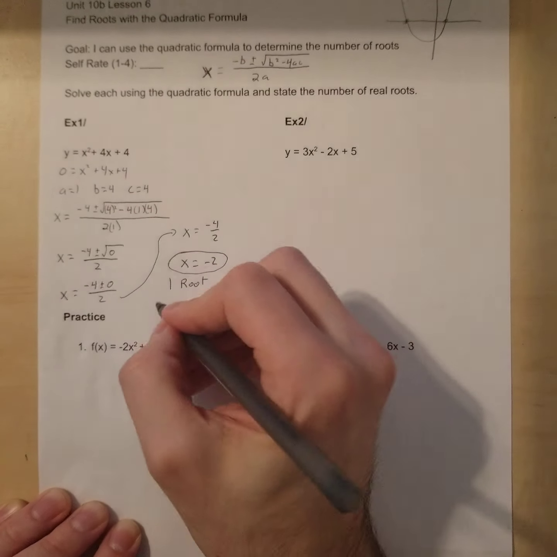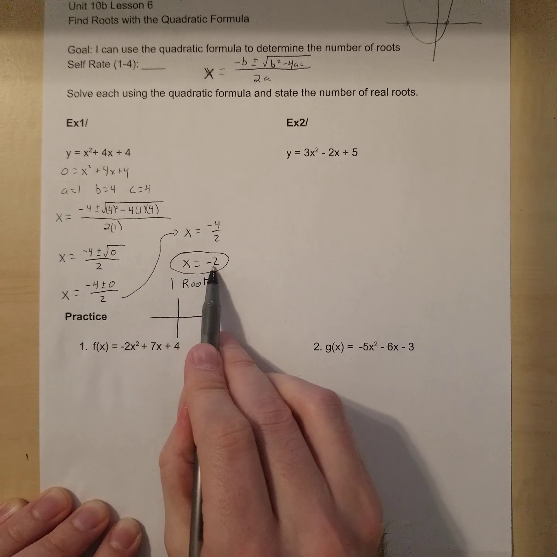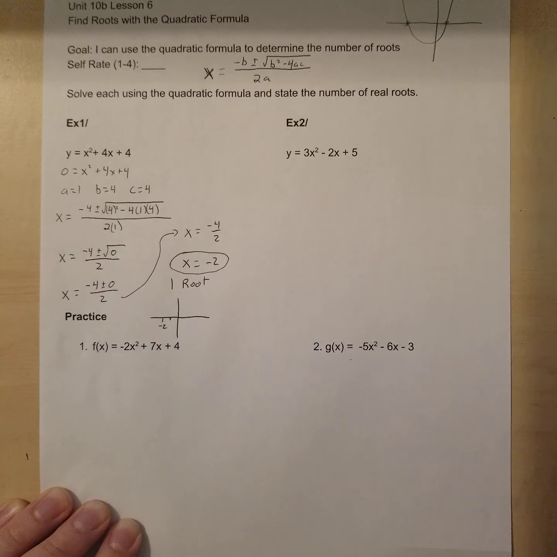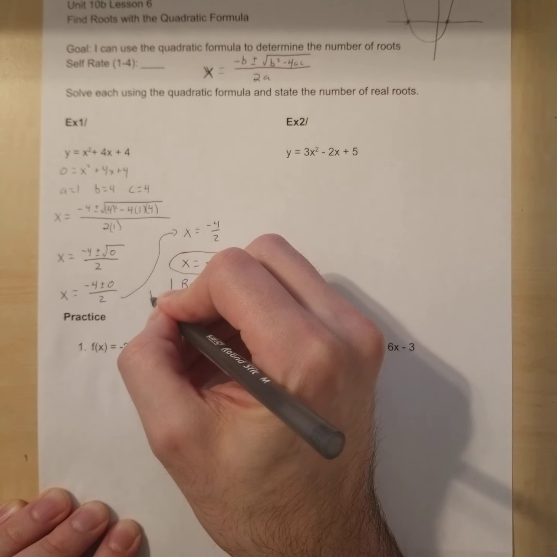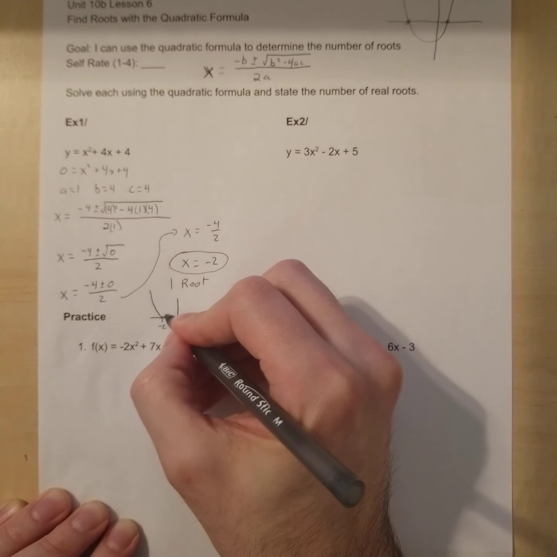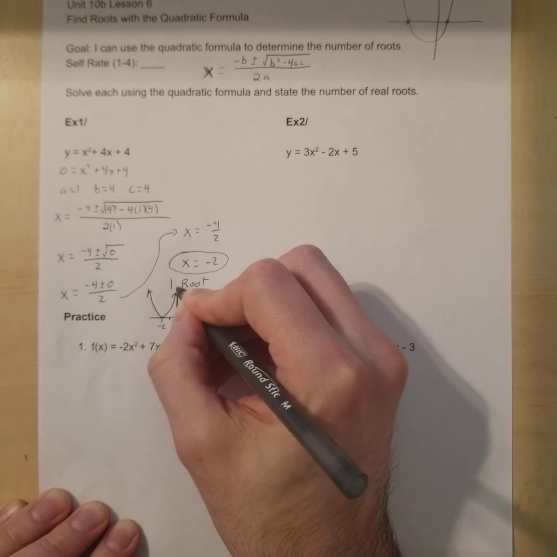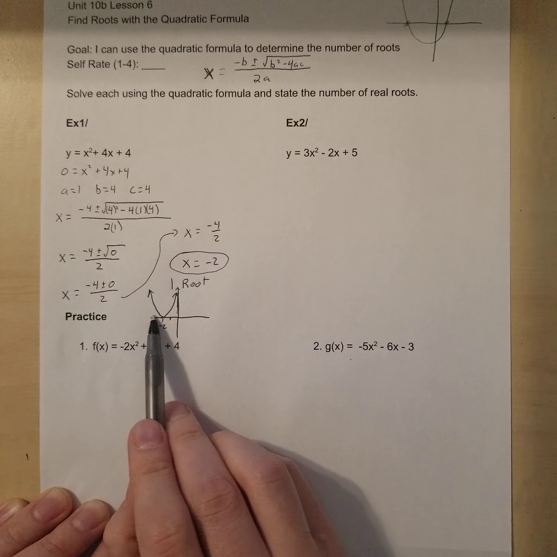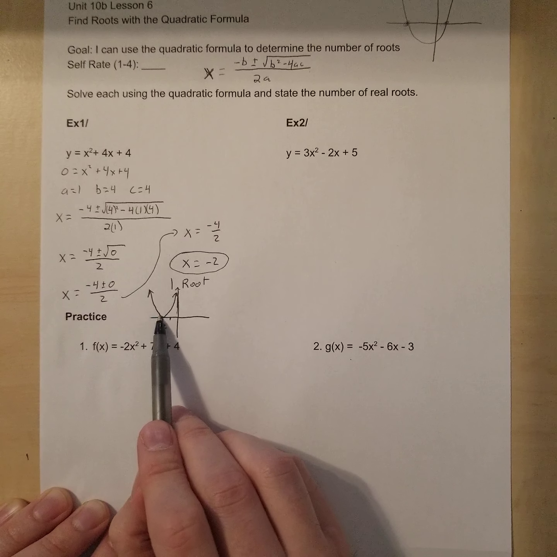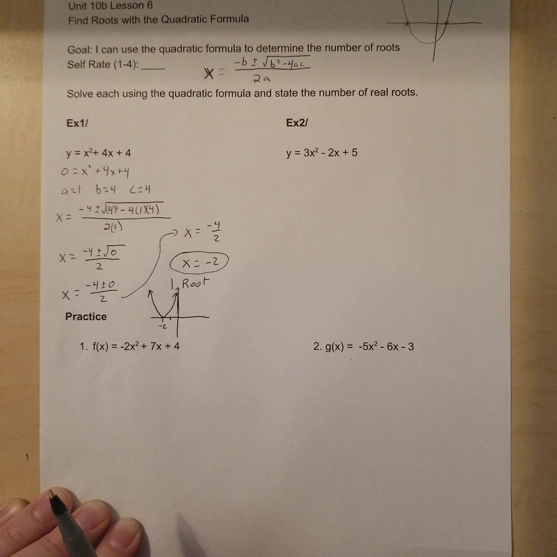And visually, if we were to look at a graph of this, if our root is at negative 2, that would be right here on the x-axis. That means this parabola is going to come down and just touch the x-axis at negative 2 and then come back up. So we're not going to cross through the x-axis, we're just going to kind of bounce off it. It's as if the parabola is just sitting right on top of the x-axis, touching only at negative 2.